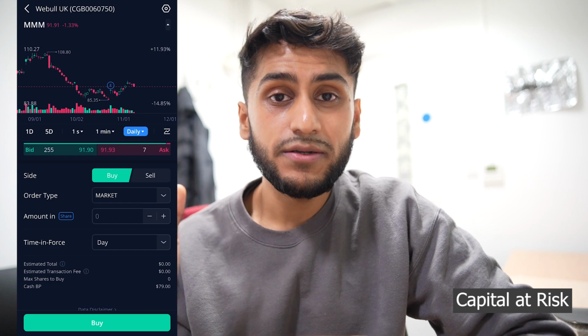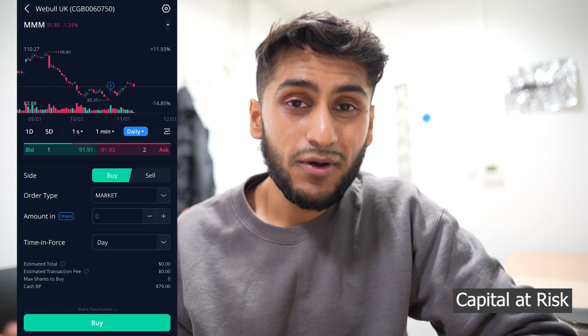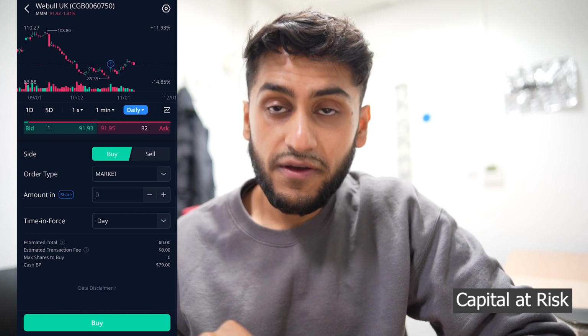If there is a high amount of demand, then the value of that stock will be much higher. If the demand is low, then conversely, the value will be lower. That's how the stock market works, and any other market for that matter. So I want to actually buy this at the market price. Next, I have to put in how much of an amount I want.